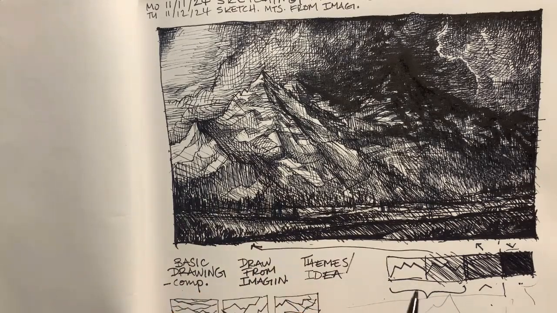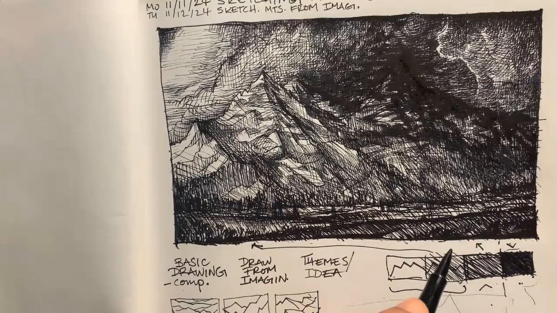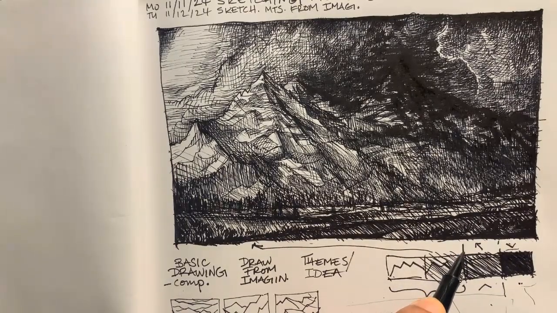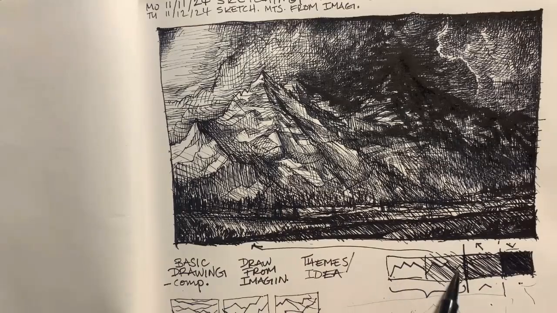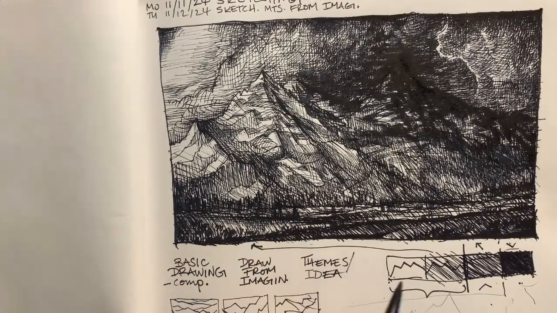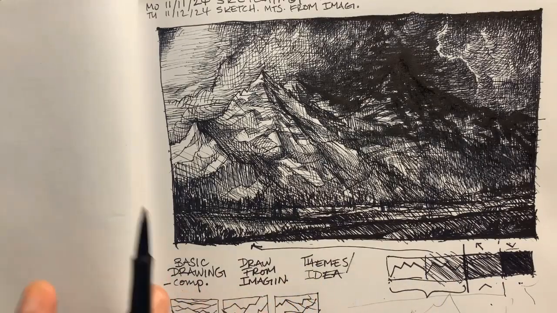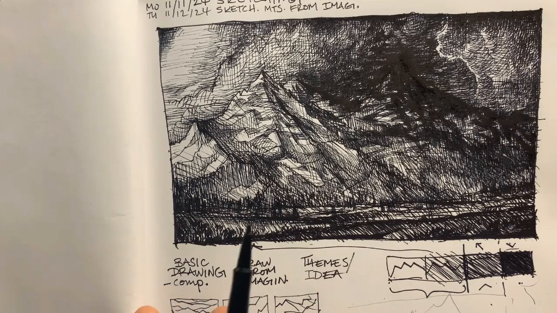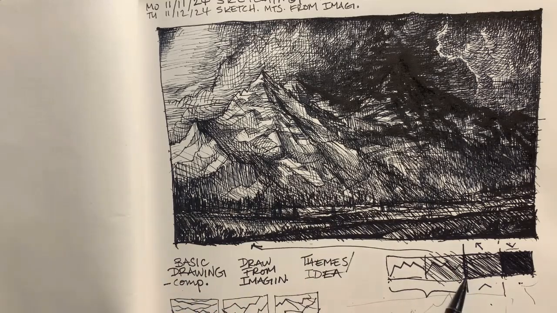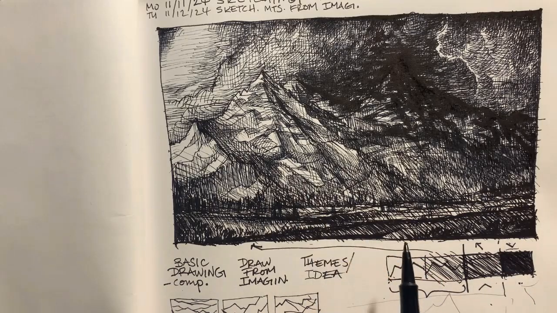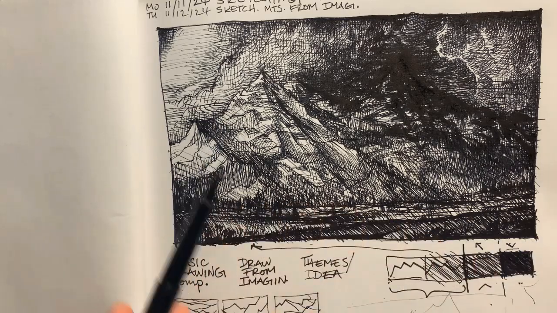But the idea is that if the darkest value in the picture stopped right here, and then you just divide this up, meaning this is the darkest, and then all the way to the white of the paper, or whatever medium you're using, or whatever you use for the highlight, then it would be called a high key, and it would look probably more daytime. And then if you went this way, which is kind of what I did, it'll look more like nighttime, or like a thunderstorm approaching.